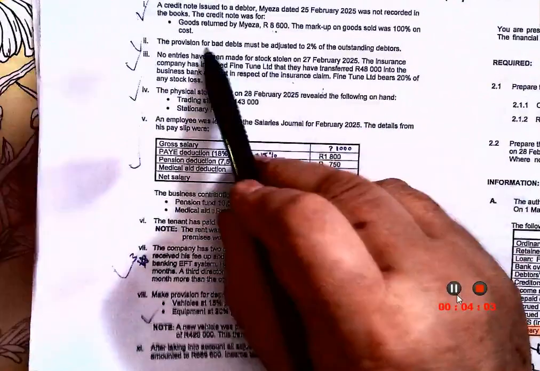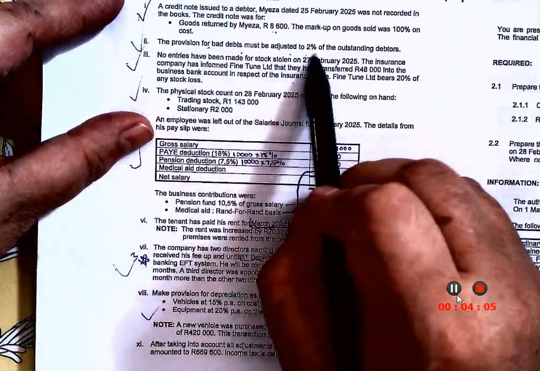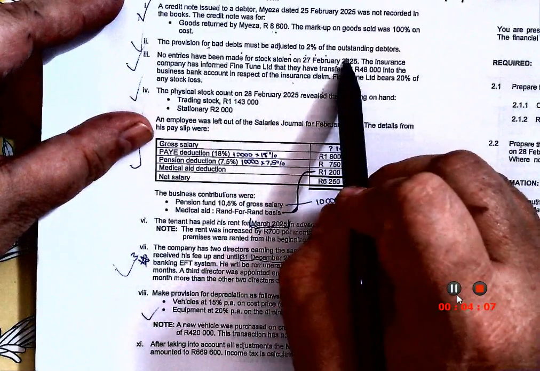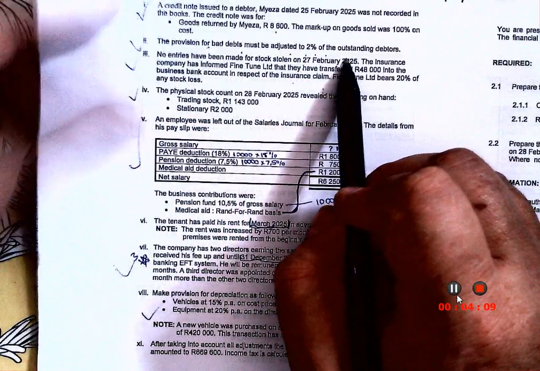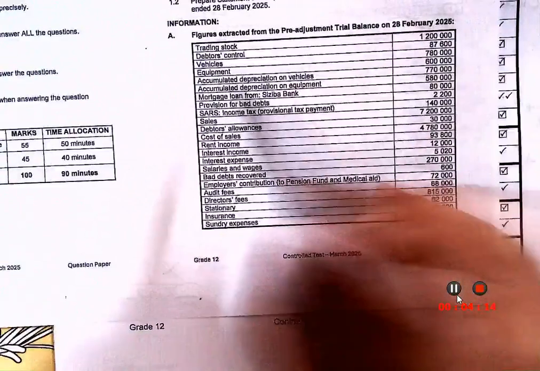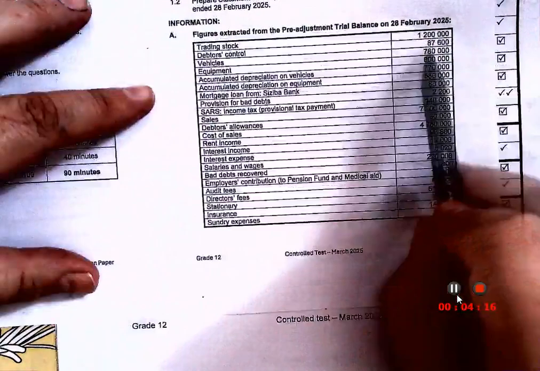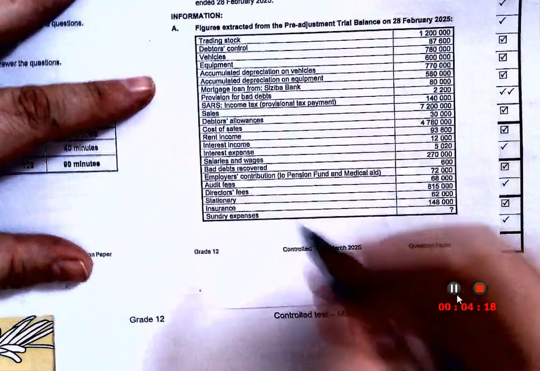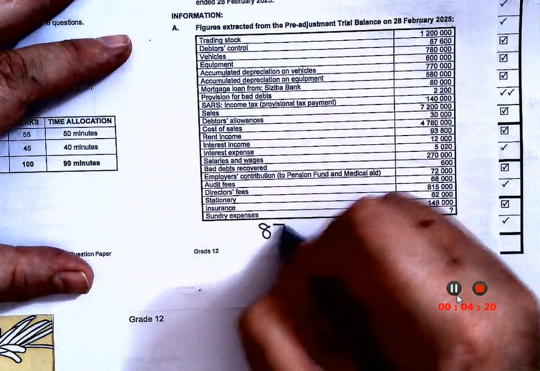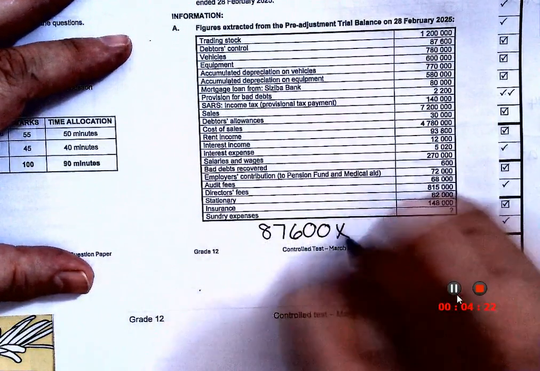So, let's go on. The provision for bad debts must be adjusted to 2% of the outstanding debtors. What is the outstanding debtors? If I go look, my outstanding debtors is 87,600. So 87,600 times 2%.